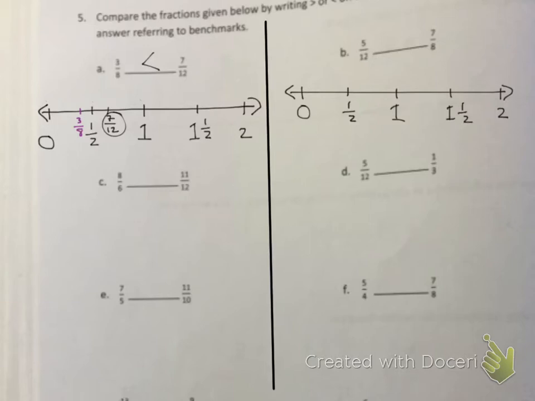Okay, so let's start with B here. We have 5/12. So this is going to be 0/12. This is going to be 6/12. This is half of 12. And this is going to be 12/12. So this looks like it's not going to be over one whole. And we have 5 here, and that is before 6. So we definitely know that 5/12 is going to go right before a half. Excellent.